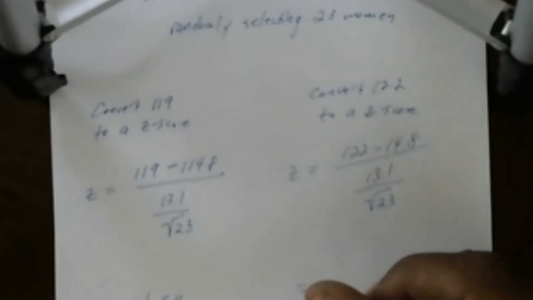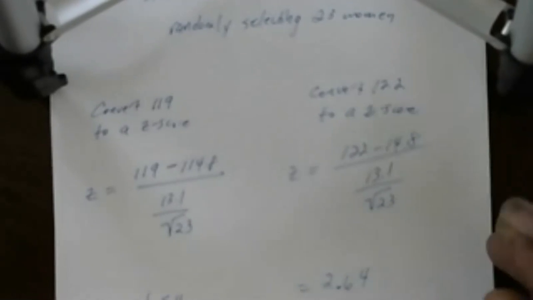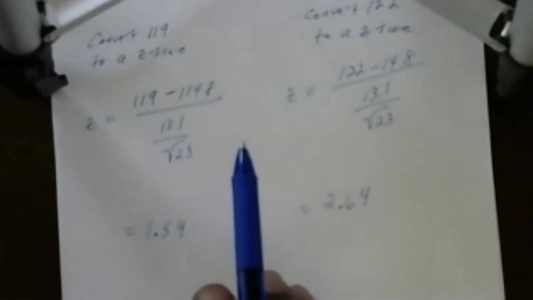Once we calculate this, we should have 2.64 as a z-score. So we're going to use a calculator to find the area between 1.54 and 2.64, and we'll perform the same calculations in the calculator just to make sure everyone is okay with entering it.